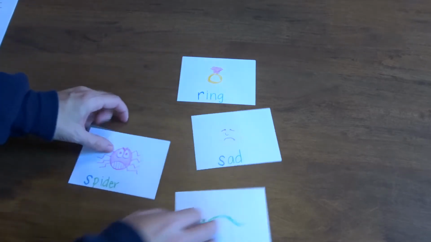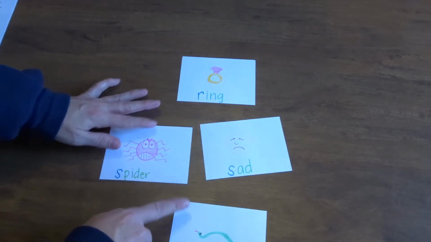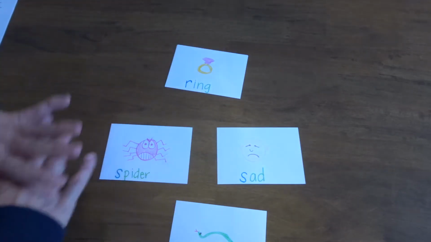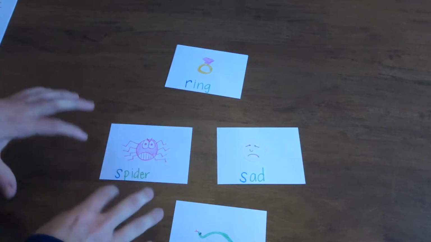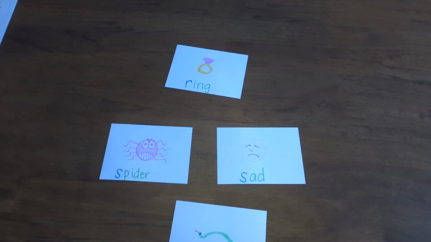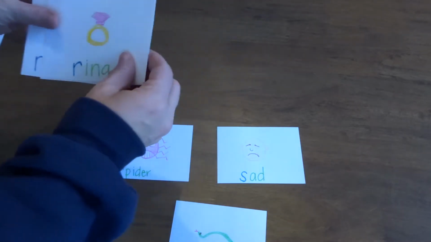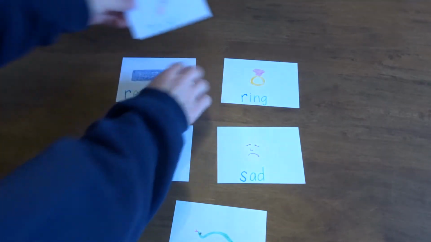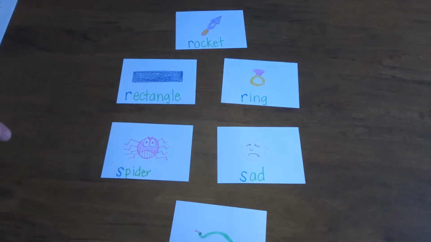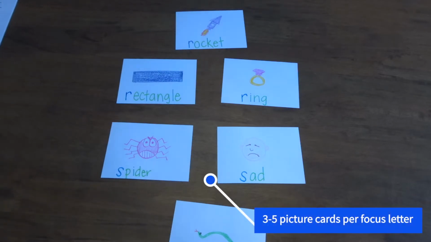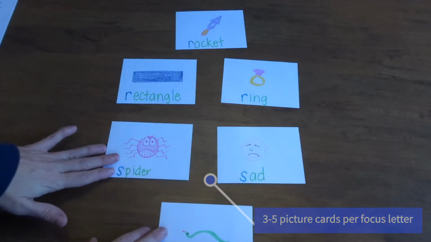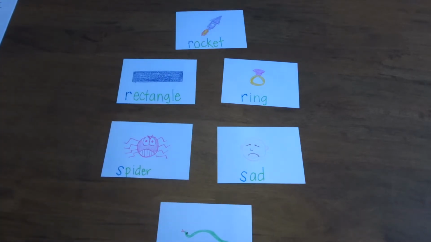And when you find the pictures, I also wrote the words down here on the bottom. You can do that as well. And then later on, as the child becomes familiar with the words and more proficient at recognizing the beginning sound, you can cut the words off. Again, I would choose 3 to 5 pictures for the kids to sort through. I would also go over the pictures with the child so that they are familiar with the words.